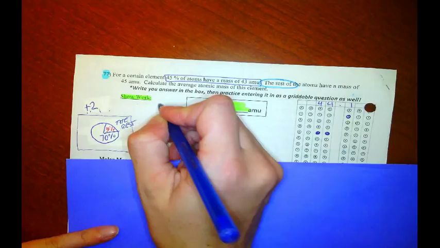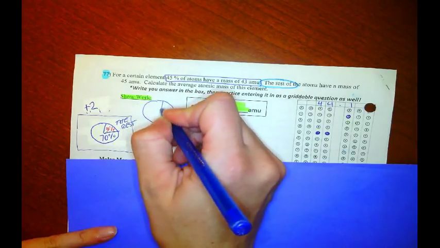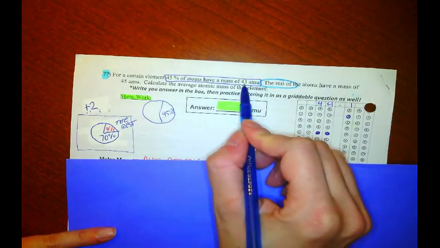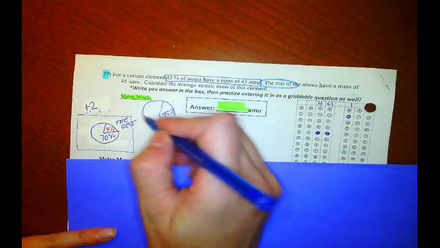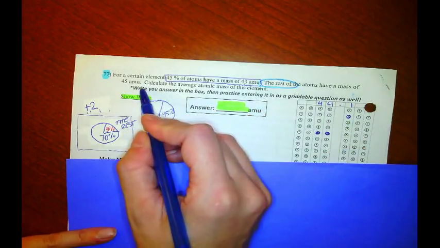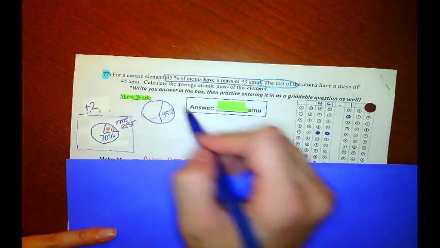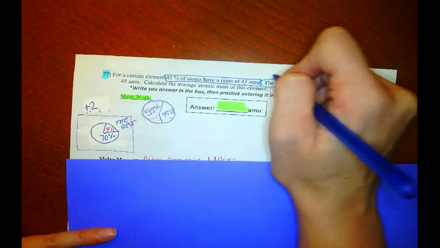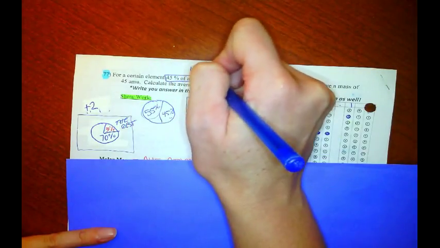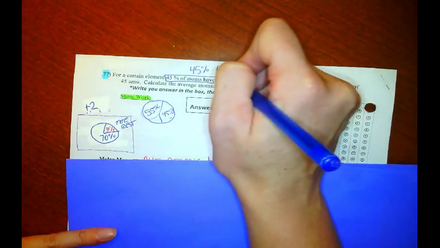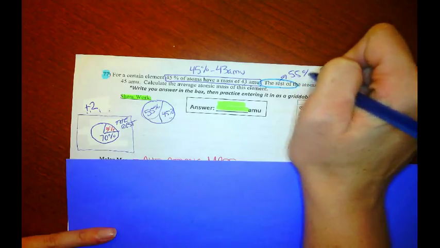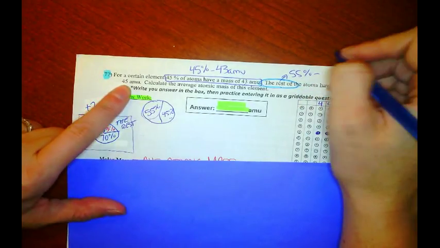Because that's how we're going to do number 77. Number 77, they said we have an element. And of that element, okay, 45% have a mass of 43 AMU. The rest, which means all of this, has a mass of 45. So what's the rest then? Okay, of 100%, 45 is this. That means the rest must be the other 55%. So 45% has a mass of 43 AMU, and the rest, which is 55%, has a mass of, and it says right here, 45 AMU.